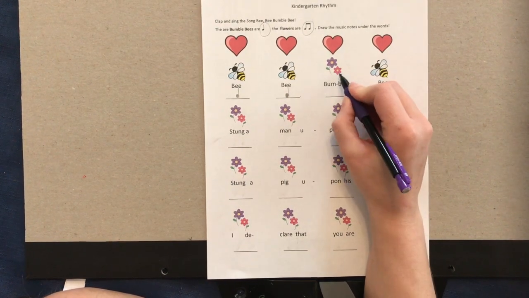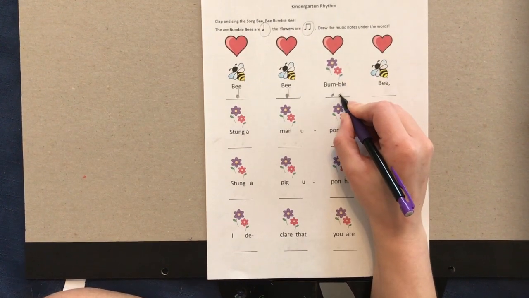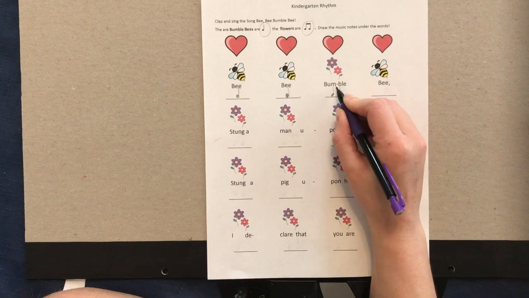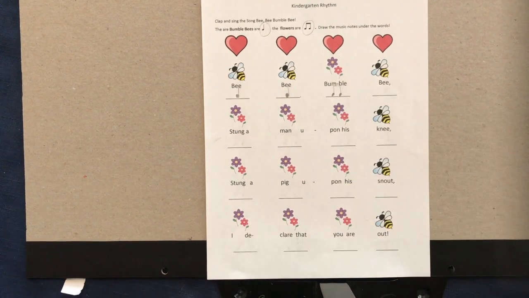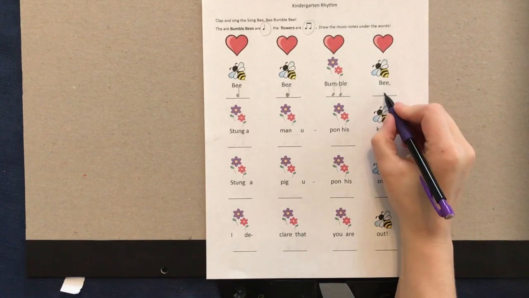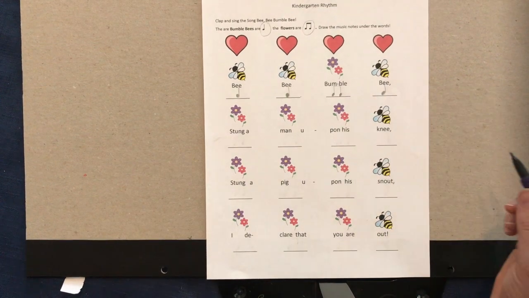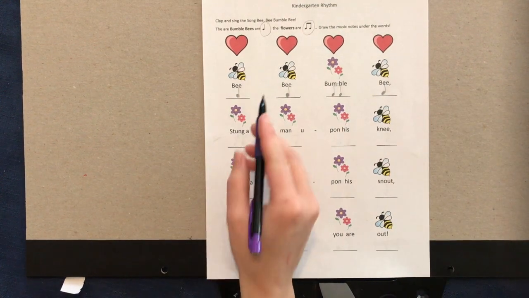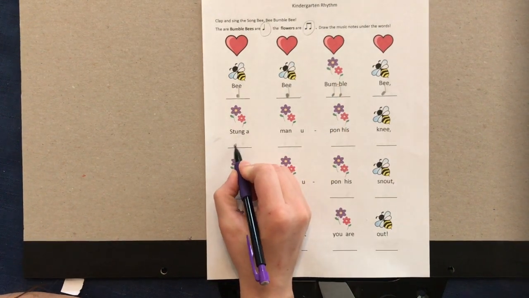TT, because these are flowers. And another, oh, it's still going. And another bee. Sorry, I thought my video shut off. Okay, let's keep going. We have flowers, so that's TT.